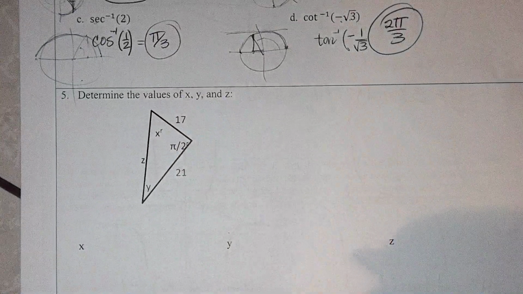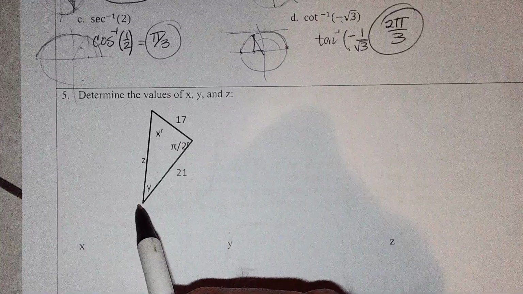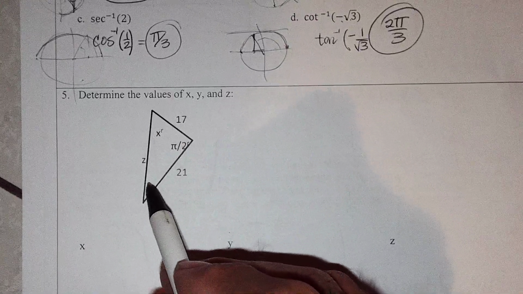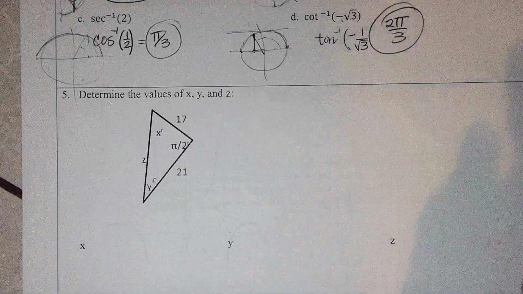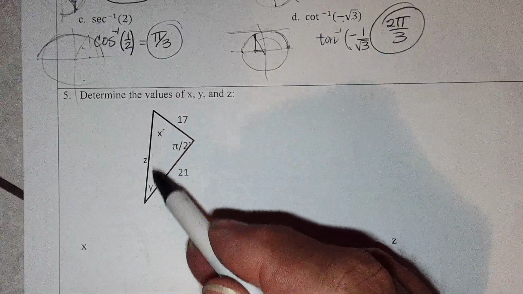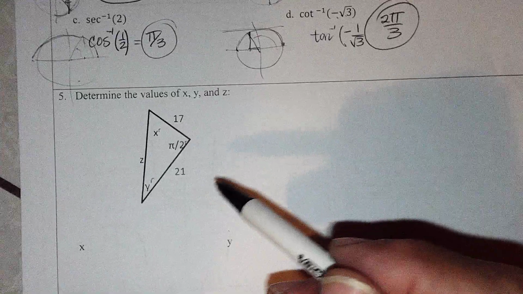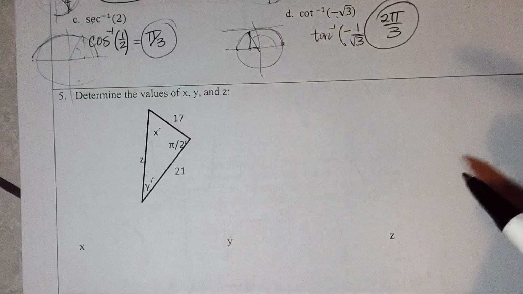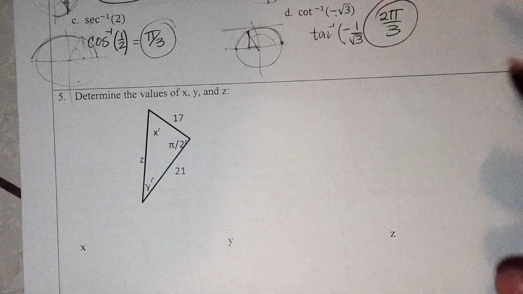5. Pi over 2 is 90. So this is a right angle. And so this one and this one, also in radians, are going to add up to be pi over 2. But we don't know either of those, so we have to use sides. And I can either use x or I can use y.